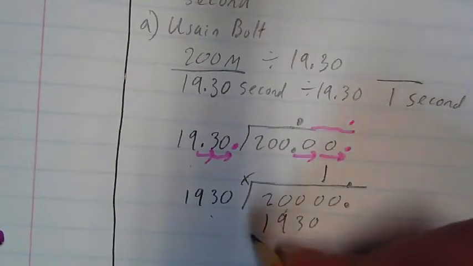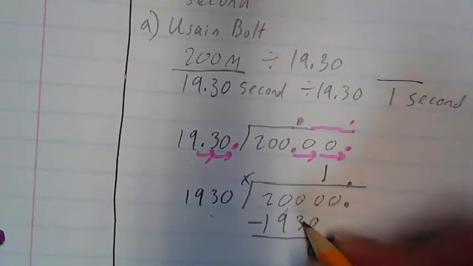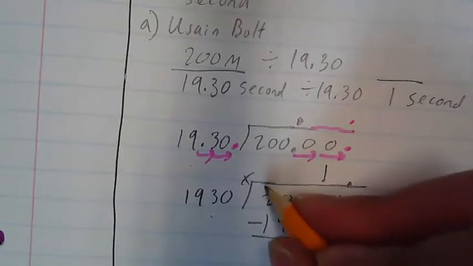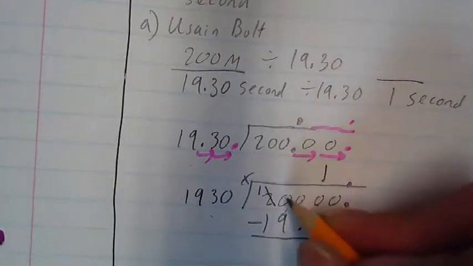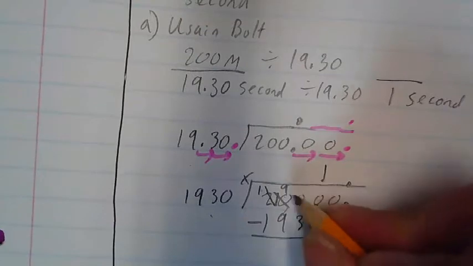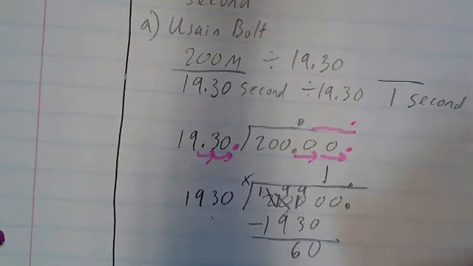1,930. You're going to subtract. 0 minus 0, 0. 0 minus 3, you can't do it. You have to regroup. But you can't take anything away from 0. You're not borrowing anything. You regroup. And I'll have to show you later when we get to it. So that becomes 1. This becomes 10. But you're regrouping. That becomes 9. 9. Okay. Ugh.